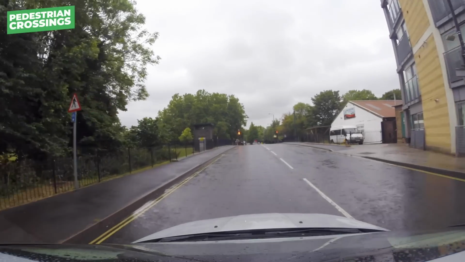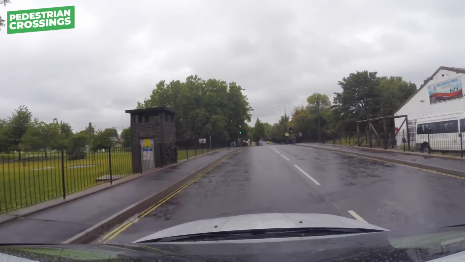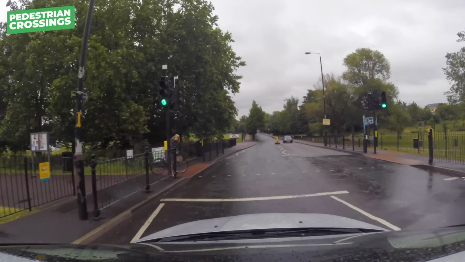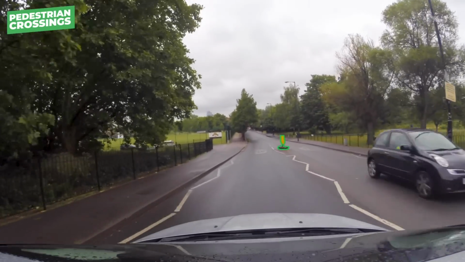So up ahead, we've got another pedestrian crossing. This one's a puffin crossing. There's a pedestrian on the left waiting, so I'm wondering whether she's going to press it. What we've got in the middle is an island. It's not a pedestrian crossing at all. It's just a refuge for people to get halfway to help them cross the road. It's important, especially for your driving test, to understand the difference between an island and a pedestrian crossing.